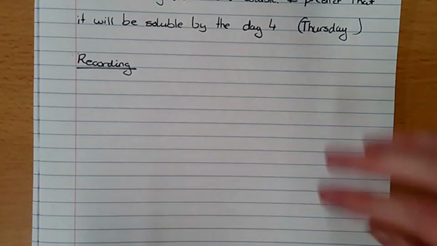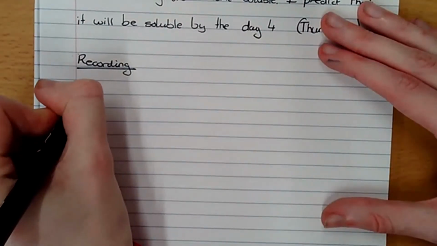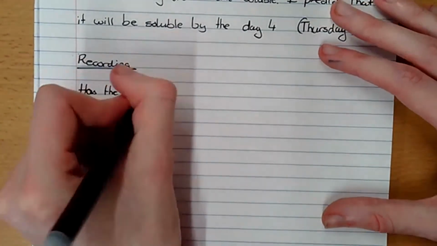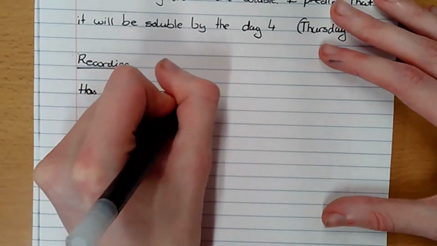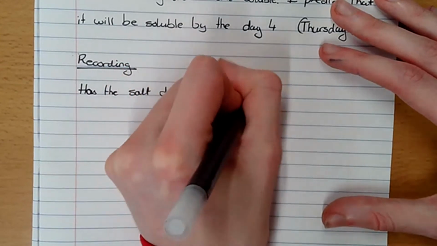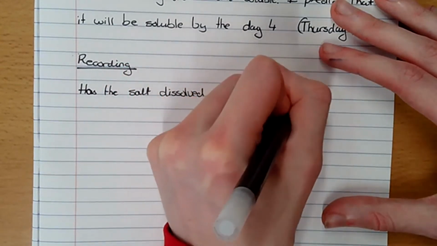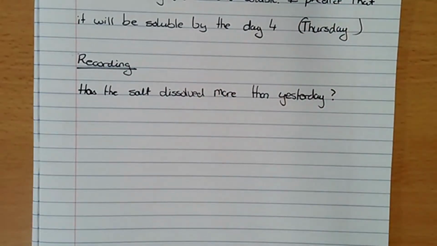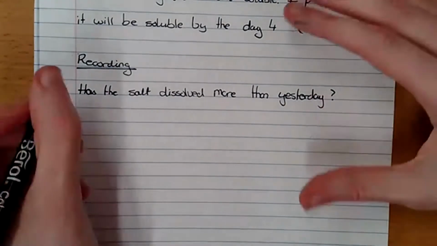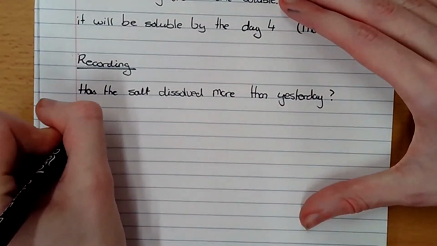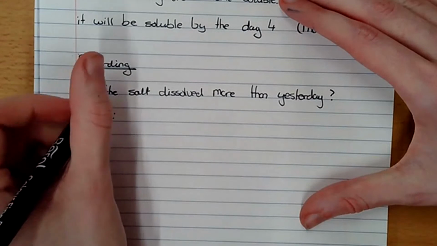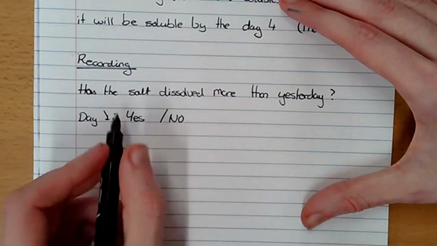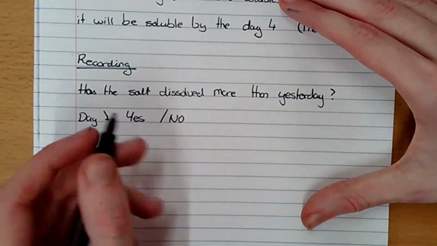Okay, I have a question to ask. I'm looking at, has the salt dissolved more than yesterday? Okay, that is the question I'm going to ask myself every morning at 9 o'clock to see, has the salt actually dissolved more than yesterday? Day 1. Have a look tomorrow. Yes or no, and then you will circle whether yes, it has dissolved more or no, it hasn't.